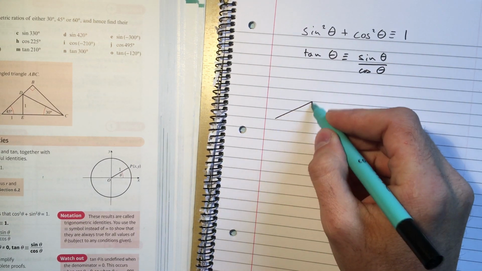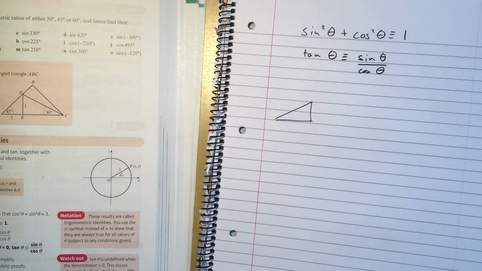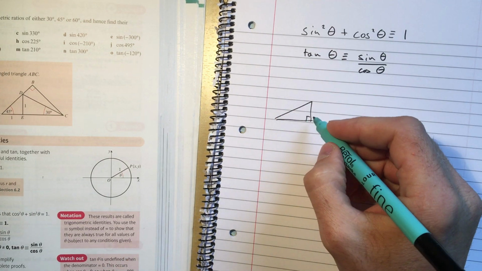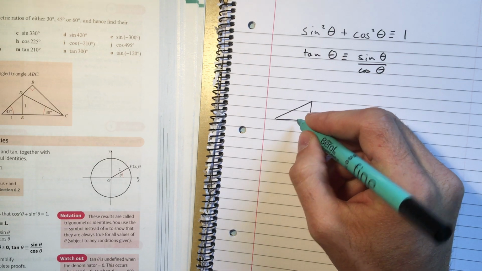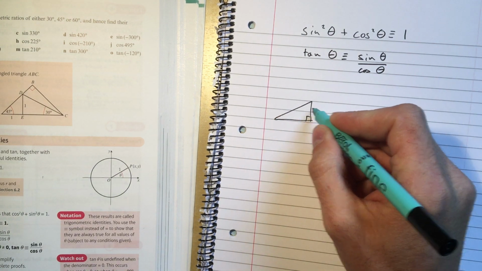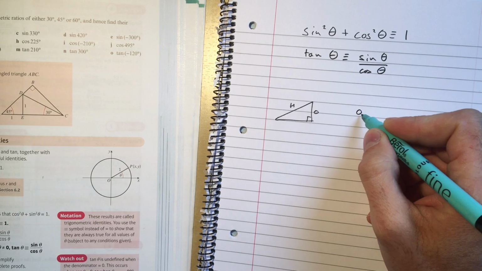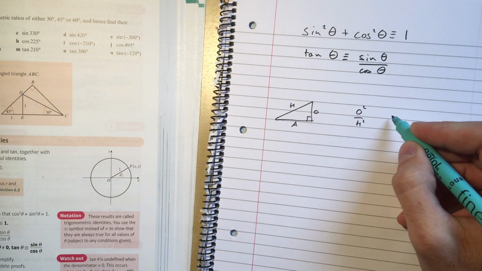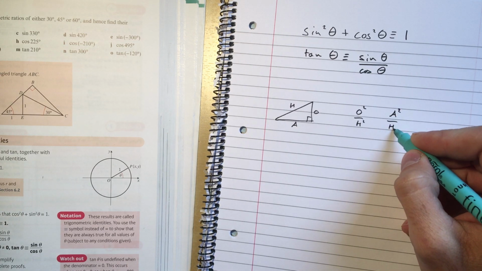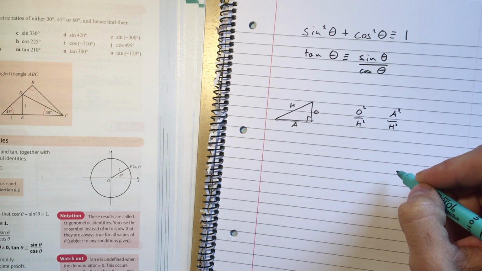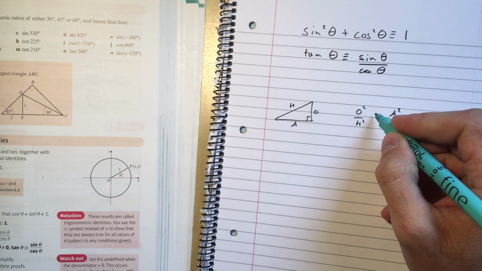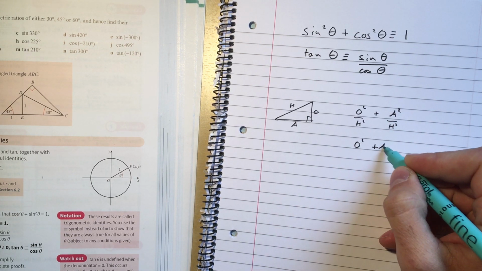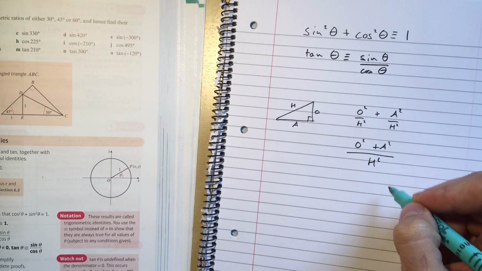Just in case you didn't watch the first video in the chapter and you don't feel like going back and looking at it, let's quickly have another way of getting an idea of why this could be true. Sine theta is opposite over hypotenuse. So if I square that, I get opposite squared over hypotenuse squared. Cosine squared theta is adjacent squared over hypotenuse squared. And if I add those together, I end up with opposite squared plus adjacent squared over hypotenuse squared.